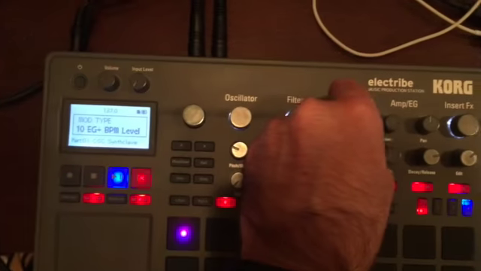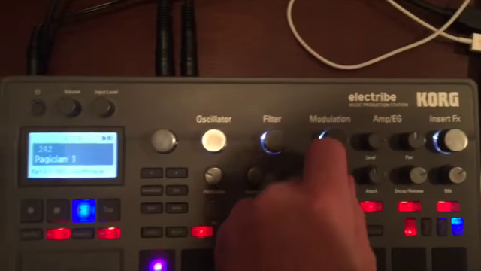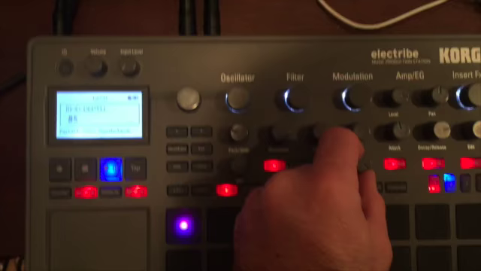Here's the modulator. You have all kinds of different modulations, and then you can also affect the depth of the modulation and the speed.